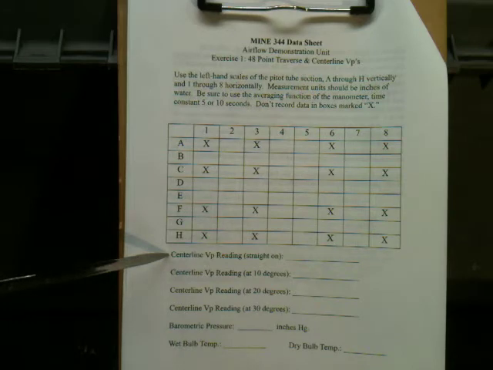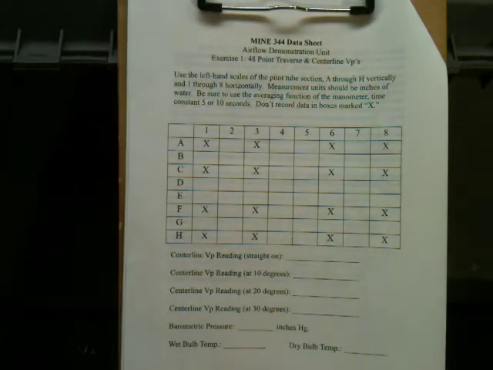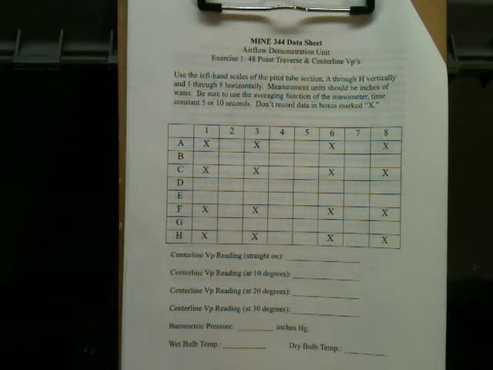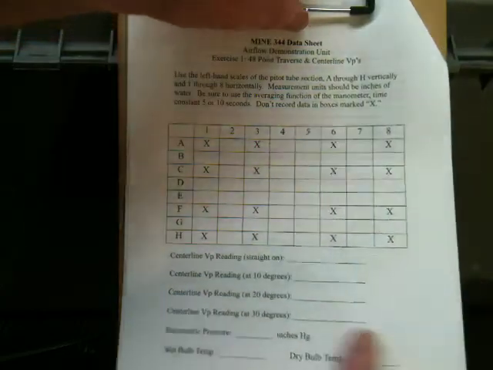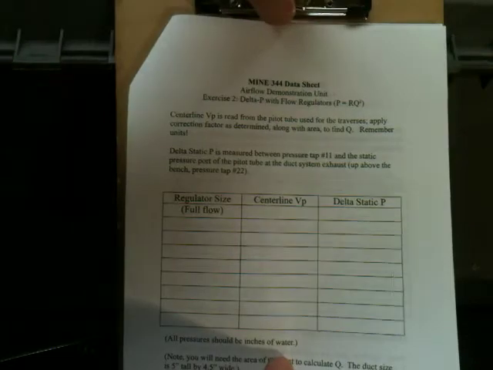All exercises after this, we're going to take only centerline velocity pressure readings at this same station, but we're going to use this data to figure out what the average velocity is, and we'll develop a correction factor. You will develop a correction factor to multiply the velocity that you calculate from the centerline velocity pressure and end up with the average. And then also here we've got the barometric pressure, inches of mercury, wet bulb and dry bulb temperature. You'll use those, as you have many times already, to compute the air density. And from there you can compute the air velocity from the velocity pressure.